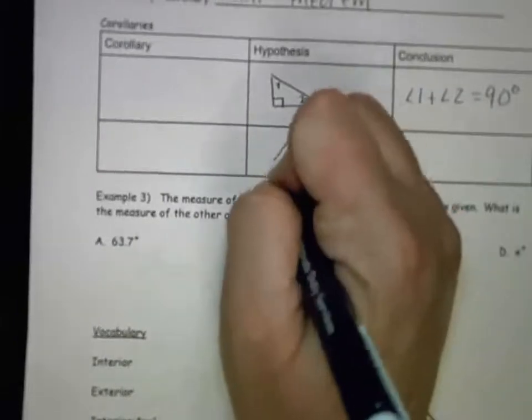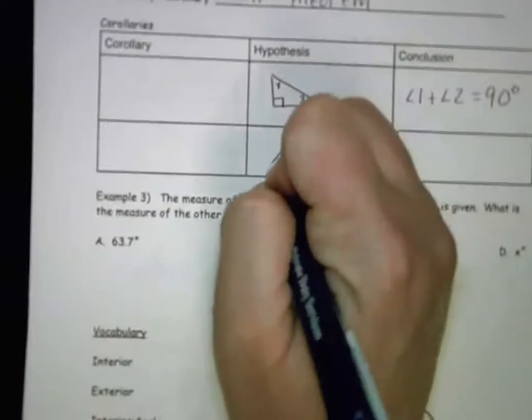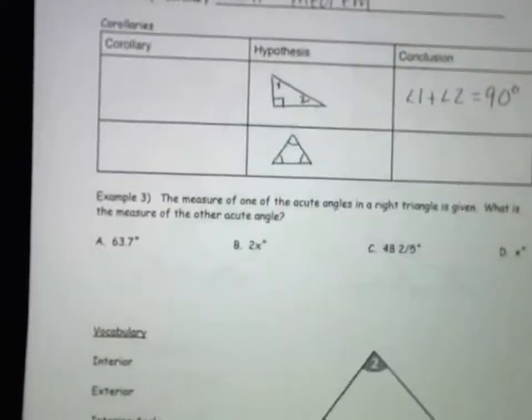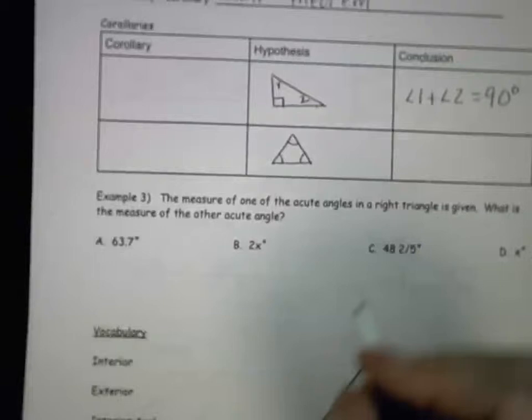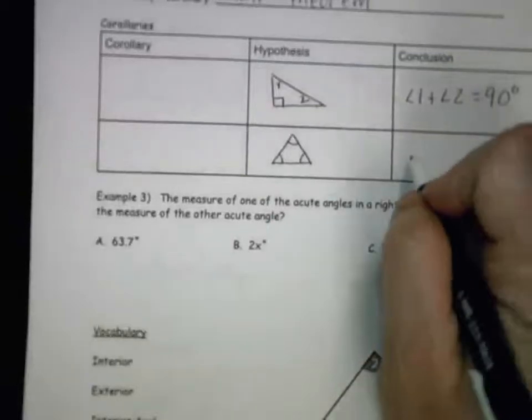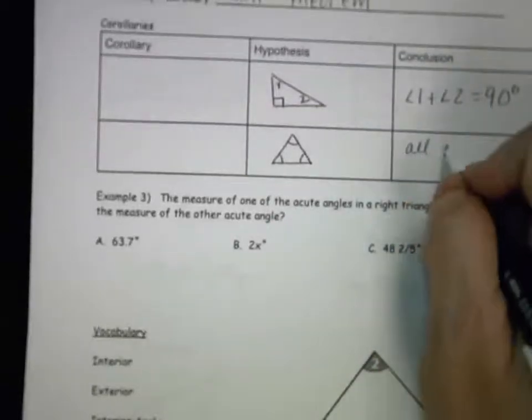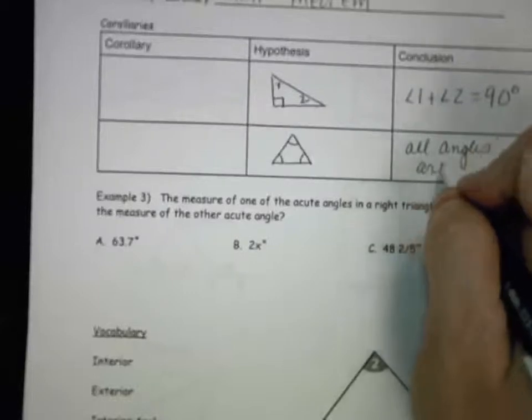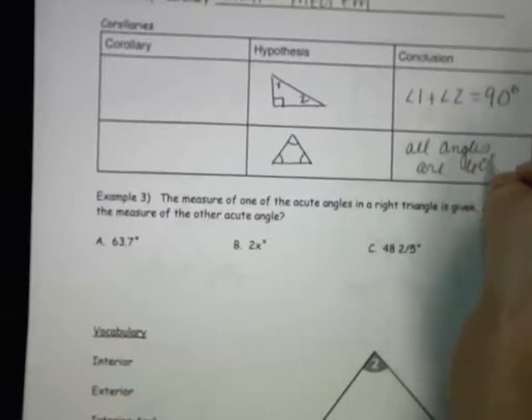And the second corollary is about an equiangular triangle. If all of those angles are equiangular, 180 divided by 3 is 60 degrees. So there we would say all angles are 60 degrees.